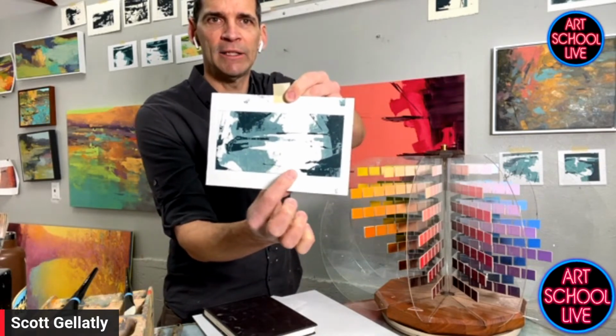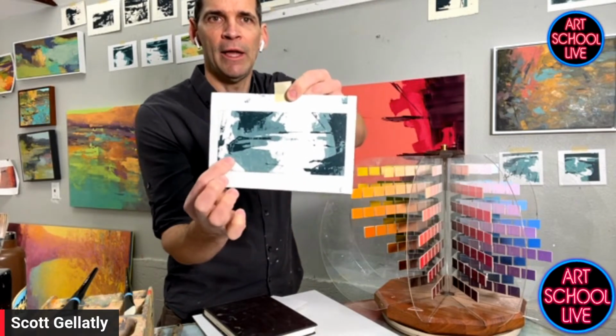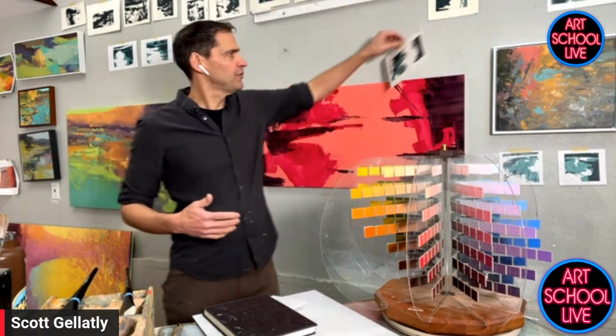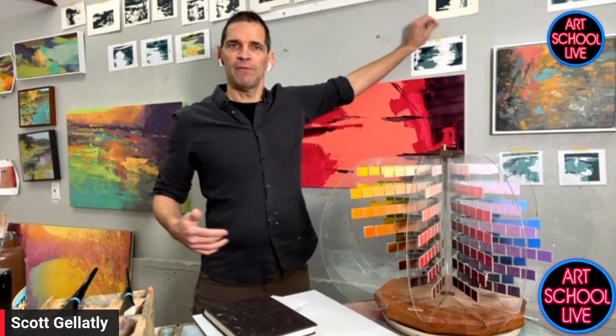I've got a light, a medium, and a dark value there. It's a really great process to simplify the information that we see out in the world down into a really strong composition based on the interaction of big and small shapes.